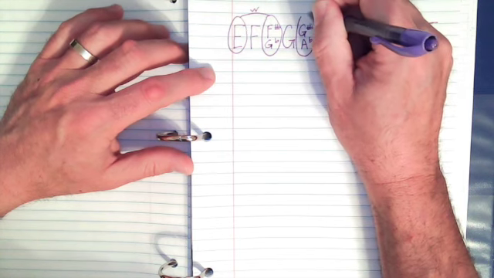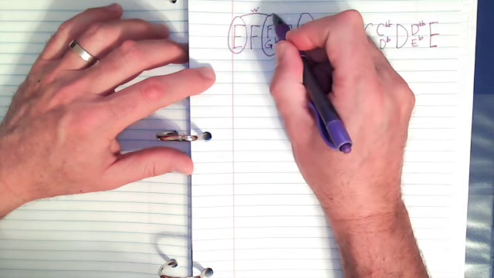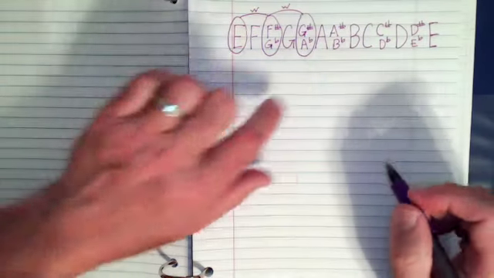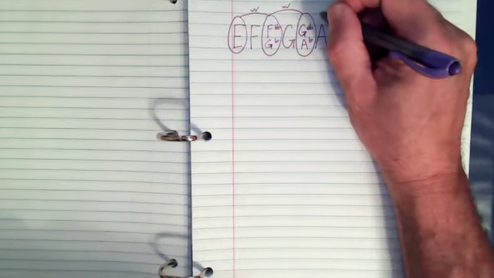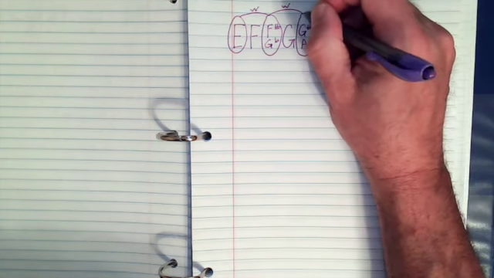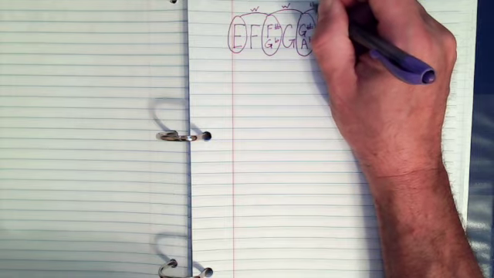I'm going to go back over the formula again in a minute. And I'm going to do the same thing here. Whole, whole. Now we want to go a half step. So I'm going to circle this A, right? And put an H there.